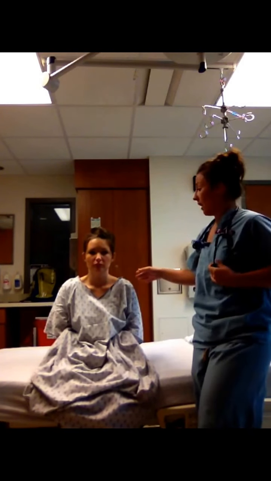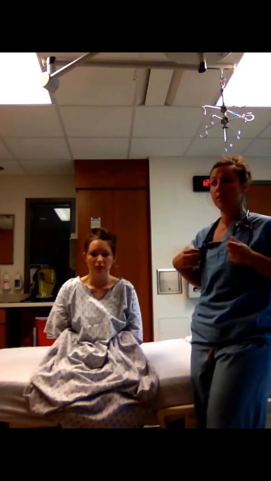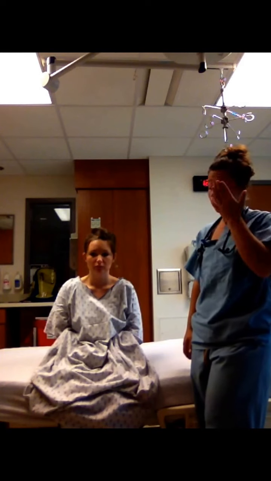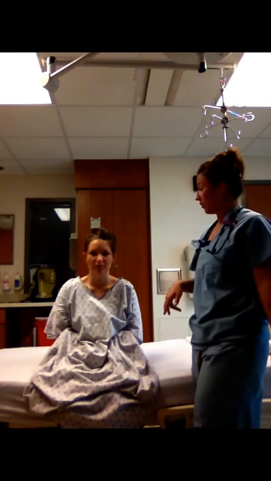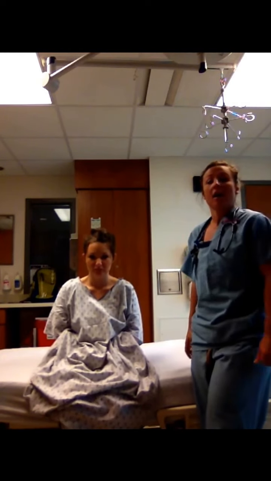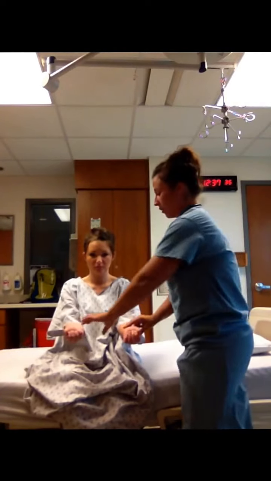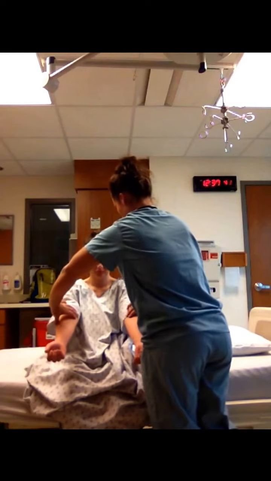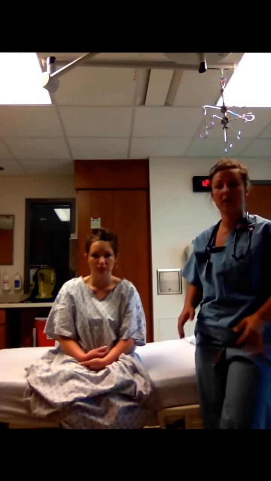Also, her rate is regular. She doesn't have any kind of heart irregularity, like atrial fibrillation or anything like that. I'm also going to palpate her radial and her brachial arteries. They are 2+, which is normal. They're not bounding or weak.